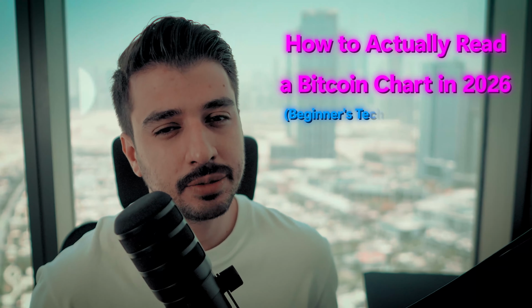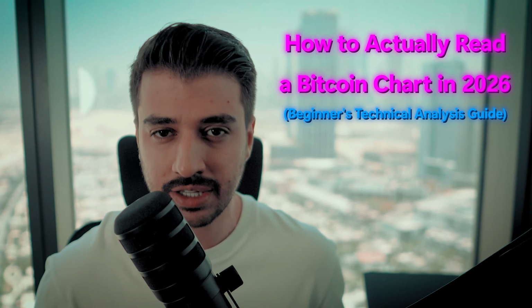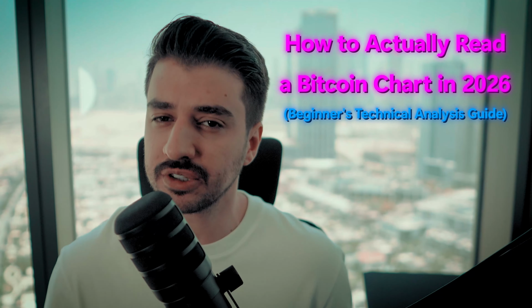When you open any crypto Twitter or X feed in 2026, you will see hundreds of people drawing lines on Bitcoin charts. Triangles, wedges, Fibonacci levels, indicators stacked on top of indicators. And here's the secret nobody wants to admit. Most of those lines are noise. They are drawn after the fact to fit a story.